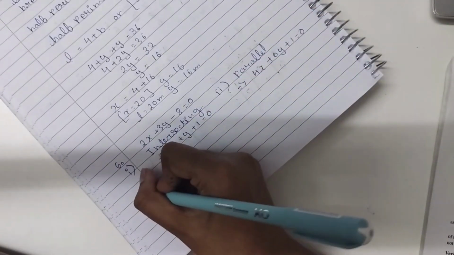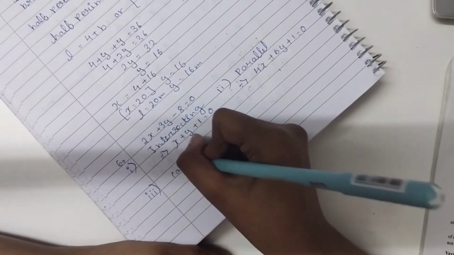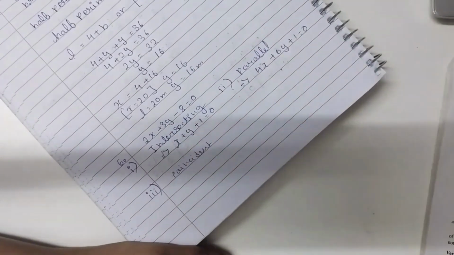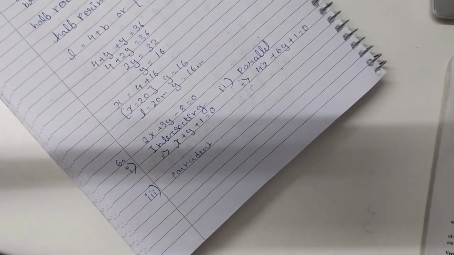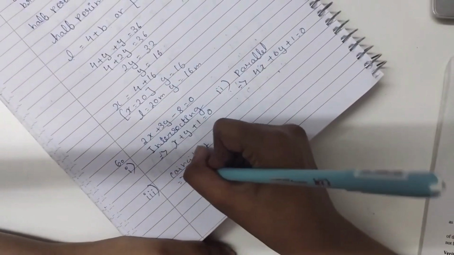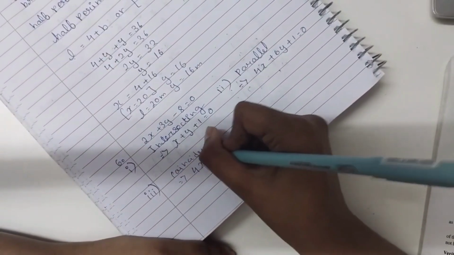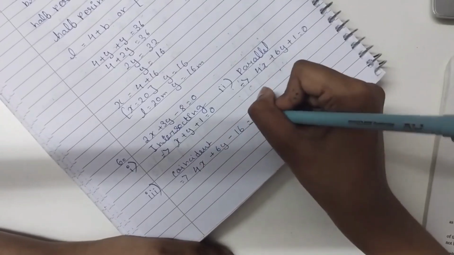Thirdly, they're asking us to find an equation in which the lines are coincident. If it is coincident, that means a1 by a2 is equal to b1 by b2 and is equal to c1 by c2. And one such equation can be 4x plus 6y minus 16 is equal to 0.